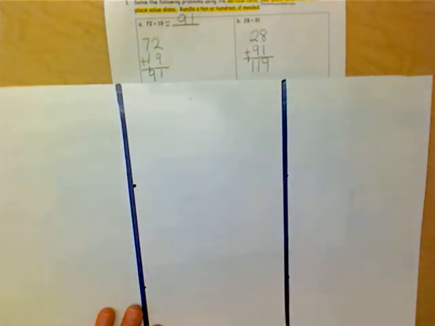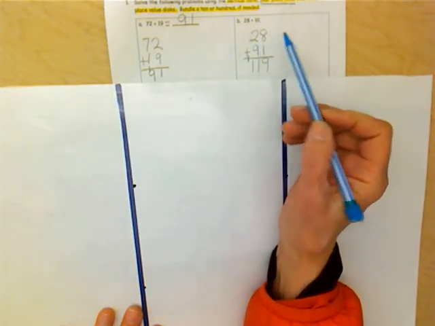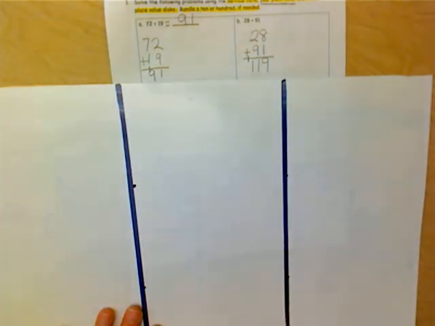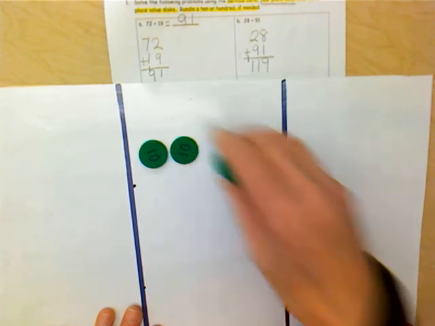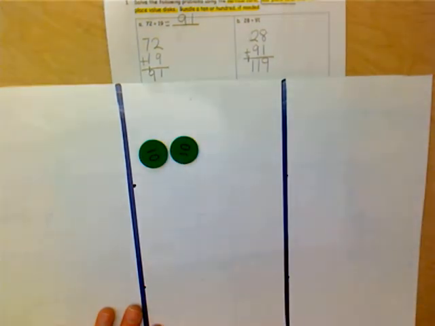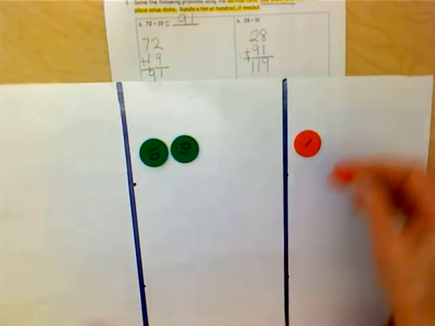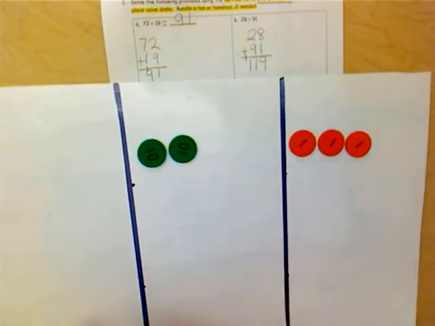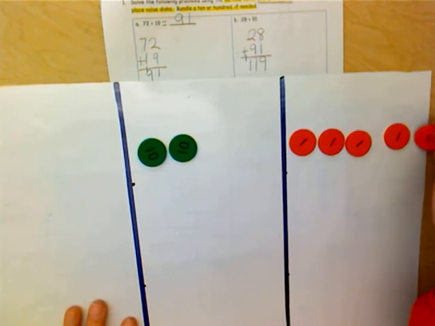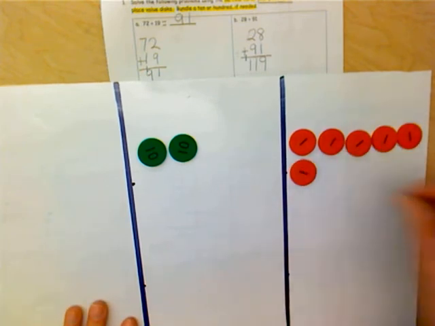Okay, here we go. My first add-in up here in this problem is 28 because I've now put it into vertical form. So let's get 28: 10, 20, and I've got 8 ones, 20, 21, 22, 23, 24, 25, 26, 27, 28.